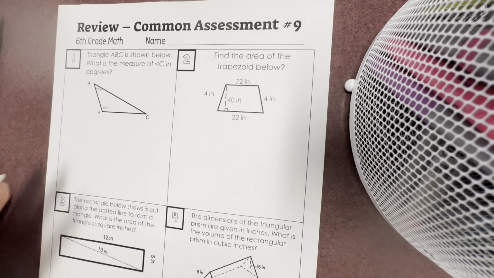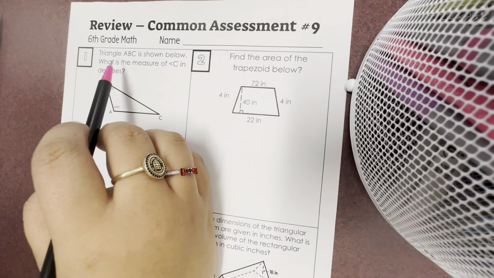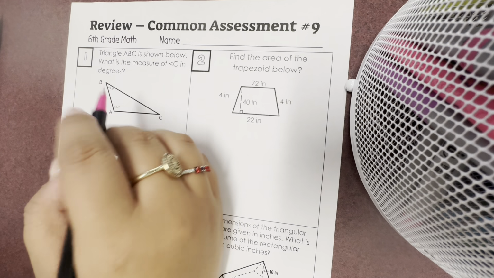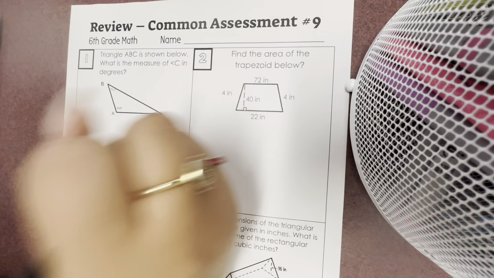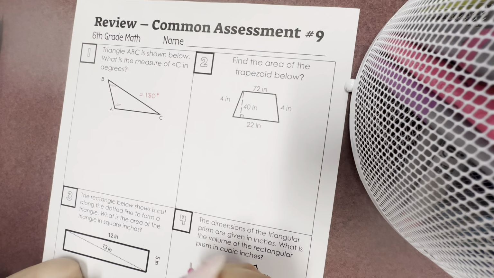All right, so this is our review for our very last common assessment, so make sure you're following along. All right, the first one, it says triangle ABC is shown below. What is the measure of angle C in degrees? This is not asking for area, it's asking for us to find the missing angle measure. So remember, all the angle measures should add up to equal 180 degrees.